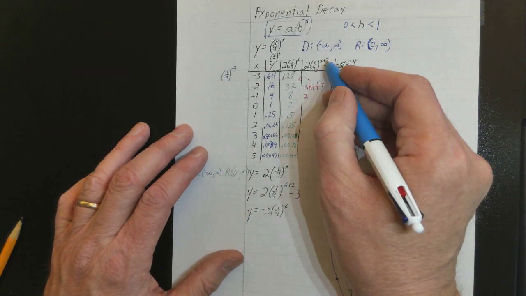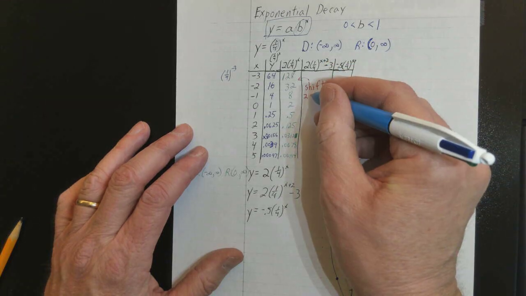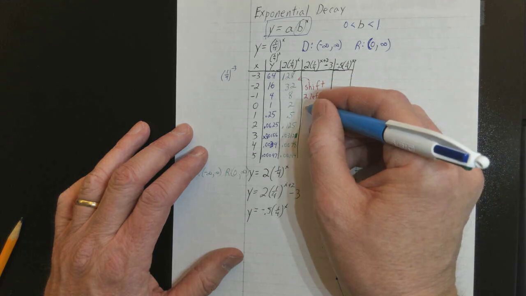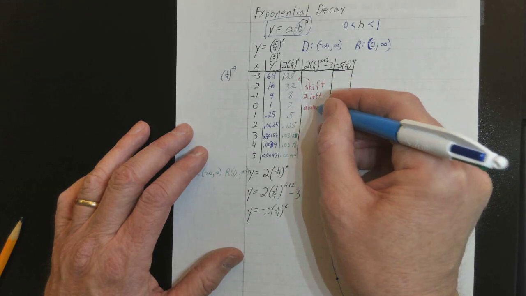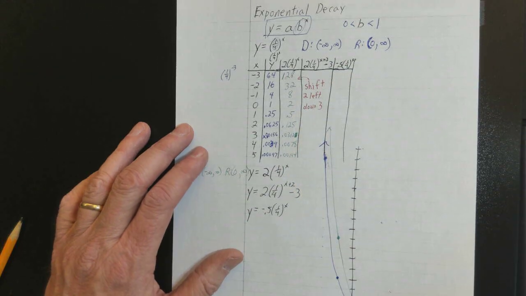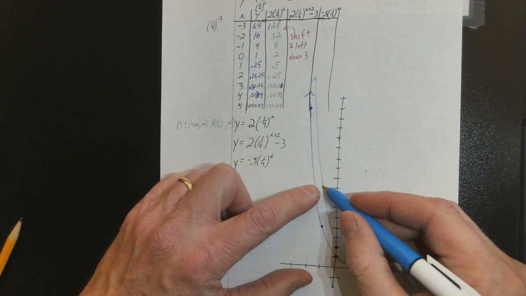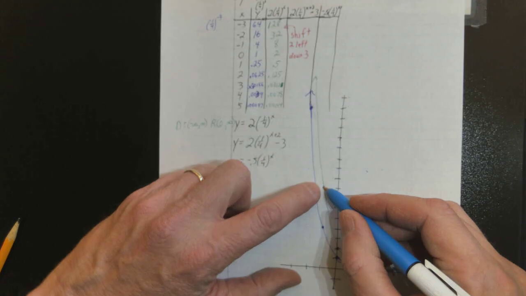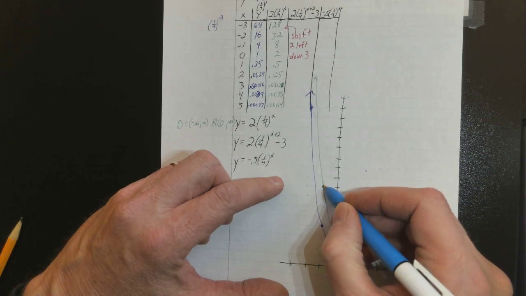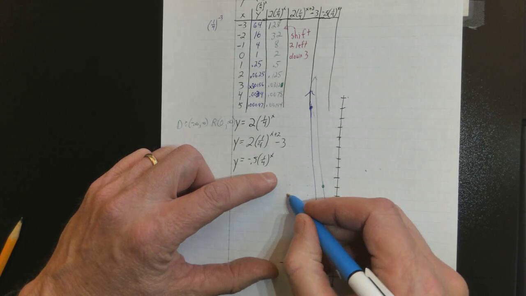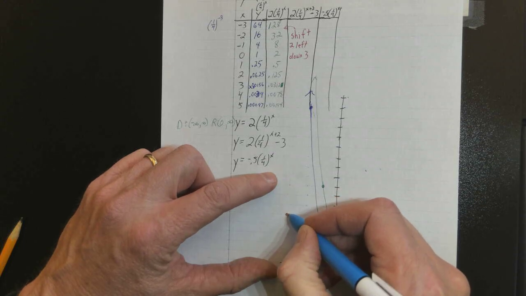It's +2. So shift 2 left and down 3, or 3 down. Okay. All right. So let's do that. Let's take the points we have and go 2 units left, 1, 2 units left, and 3 units down. 1, 2, 3 units down.